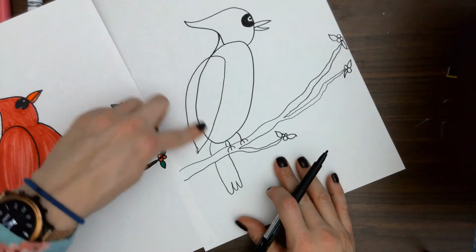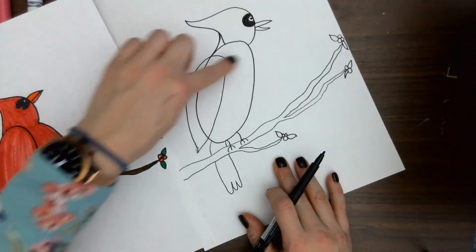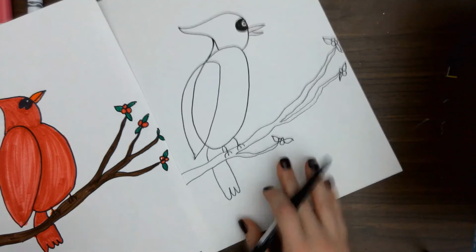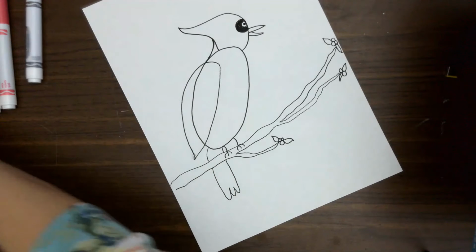Okay, you see the differences in my drawing with a marker and where you would mess up, because all of this line needs to be erased. I need to fix that line, and then this one between his body and his head should be erased. So that's why I suggest that you do this in pencil first.